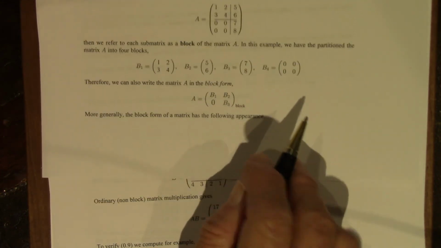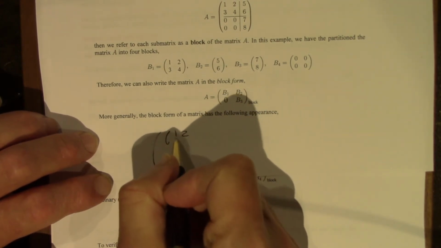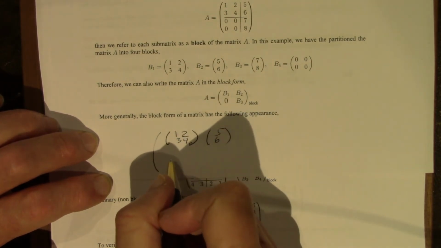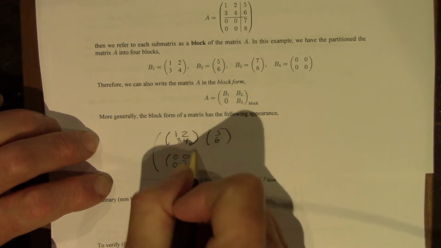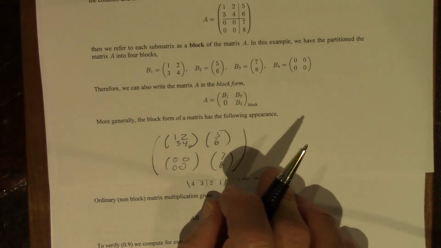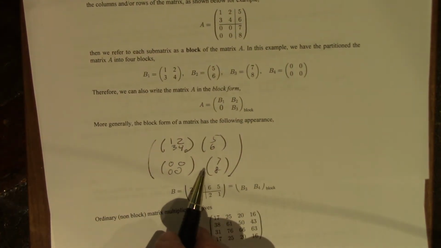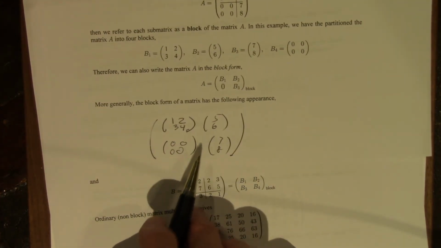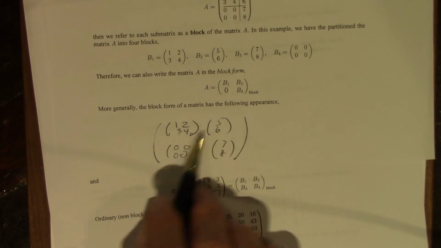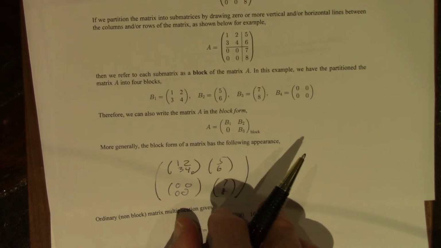Just to be absolutely clear, if I were to draw this matrix, this would not be the same as the block form of A. This is a totally different matrix. It's a different species. This is a matrix whose entries are matrices. It's a 2 by 2 matrix whose entries are matrices. That's not at all what we're talking about.